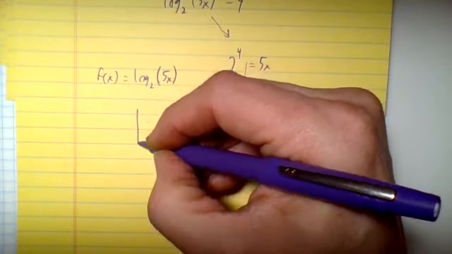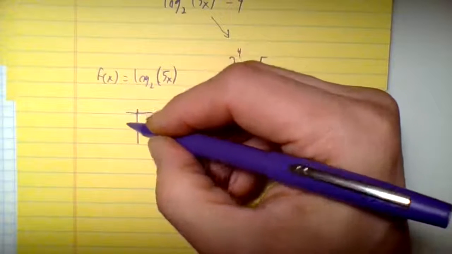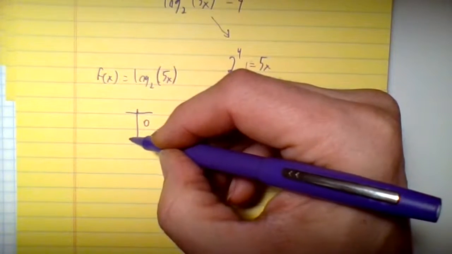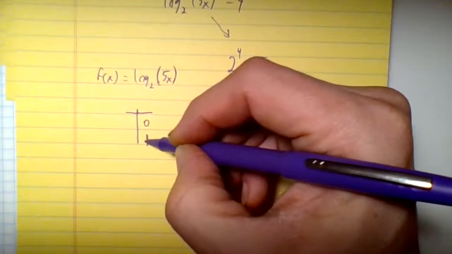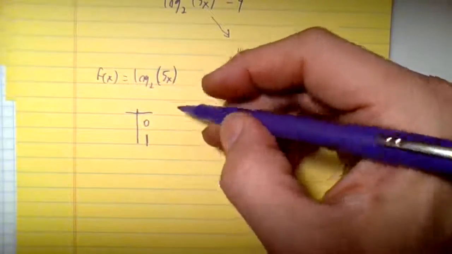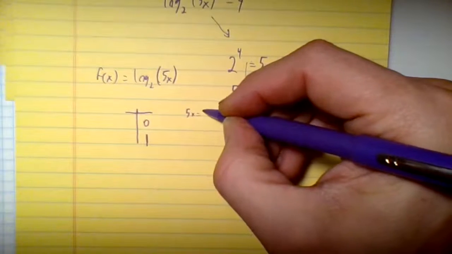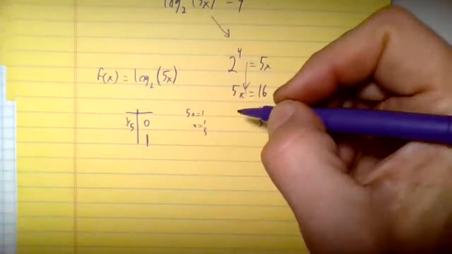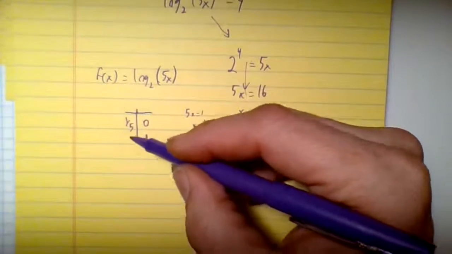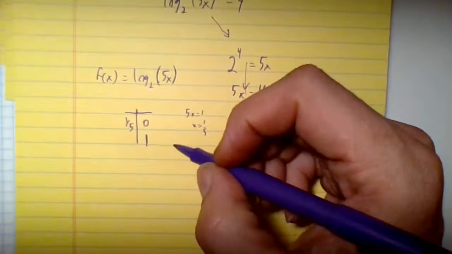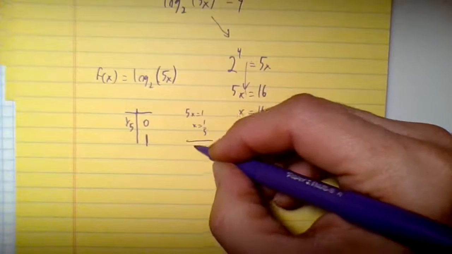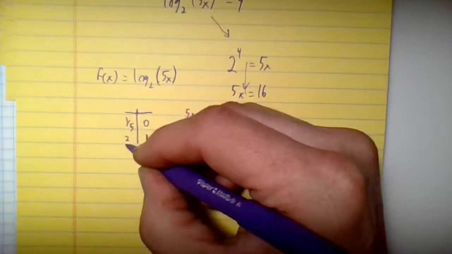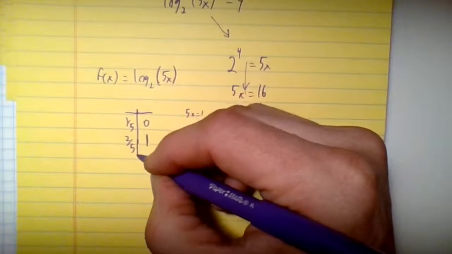Your key points for a logarithm function would be when the input is 1, the output is always 0. And when the input is the base, the output is always 1. So I'm going to need the input to be 1. I'm going to need 5x to equal 1. That would be at 1/5. That's when I would get 0 from it. And when the input is the base, 2, that's when I would get 1. So when 5x equals 2, that's at 2/5. That's when I'm going to get 1 from it.